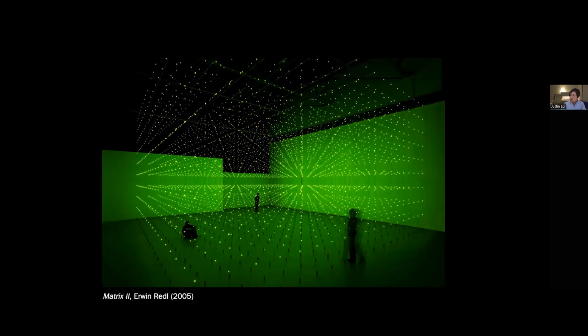This one's called Matrix 2, and you can see it's this giant low density grid of LEDs that you can walk into. James Turrell, some of you are probably familiar with this kind of immersive color field that you can enter, and the kind of sensory perception that happens when you experience this.